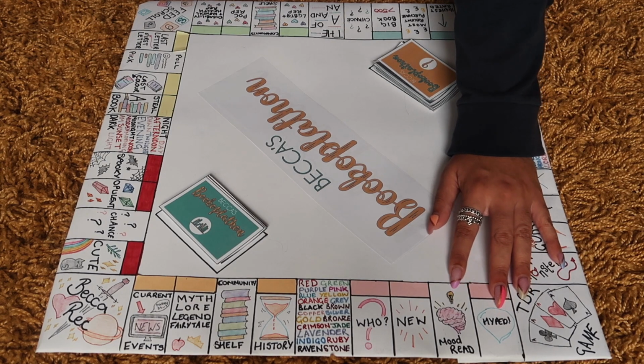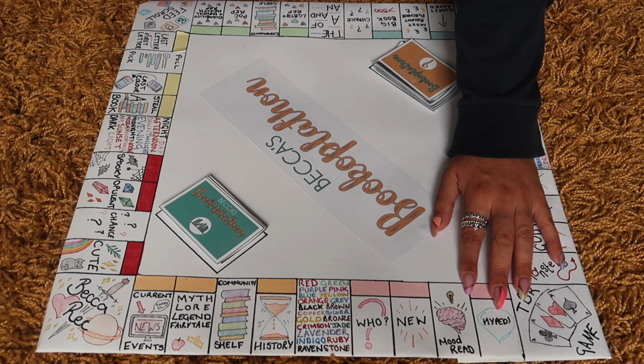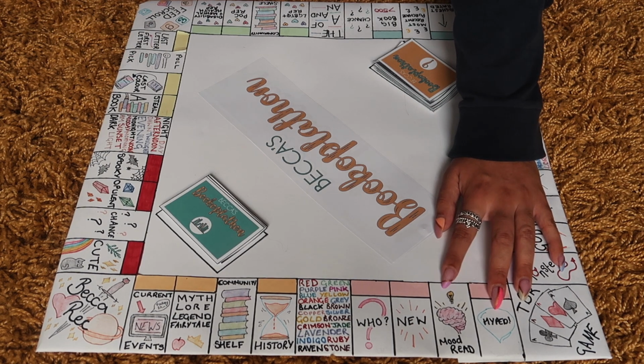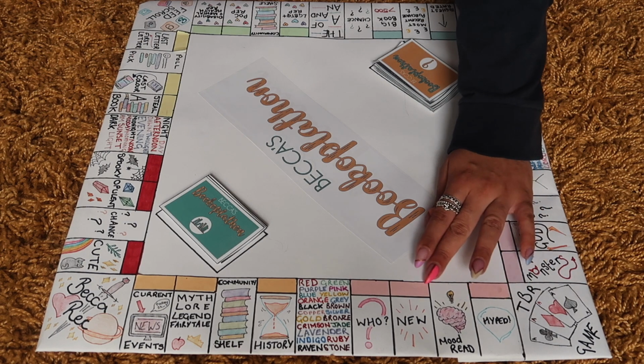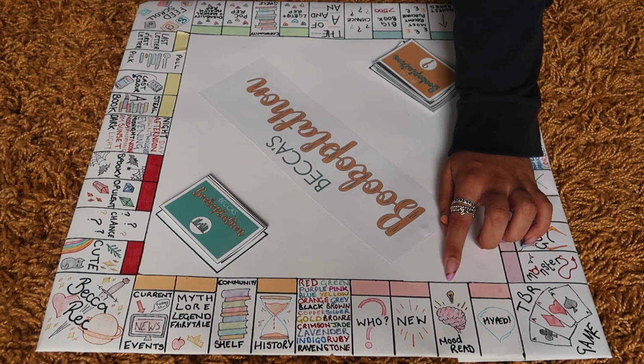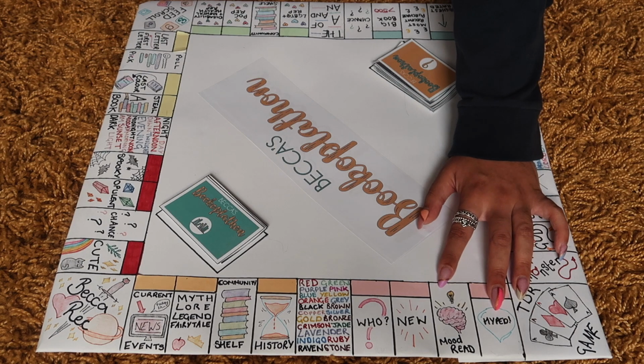For the electric company, we have mood read. This is a very nice space. You can read whatever you want essentially. If you are building a TBR, you can either use it as a free space and pick whatever you want to fill it, or you can just save it until later in the month and just pick up a book on a whim and use it to fulfill this prompt.